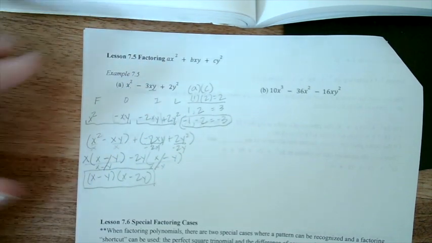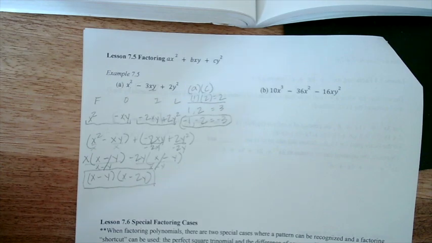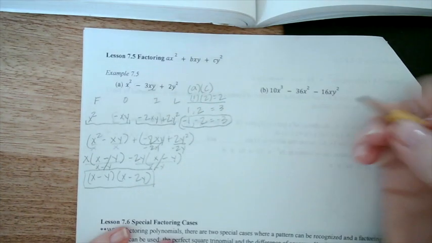Remember, we talked in class about setting up FOIL, setting up A times C, a couple of things that you can do to help you remember what you're going to be doing on each of the problems. So let's go ahead and go to the next one.